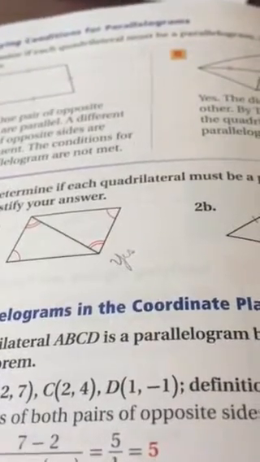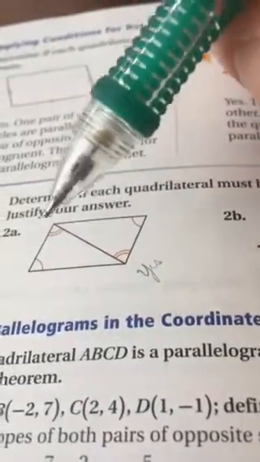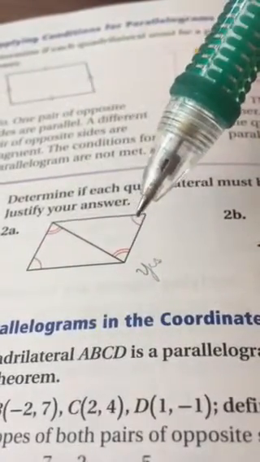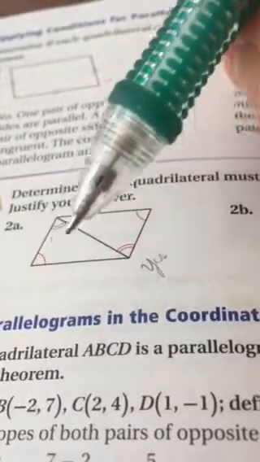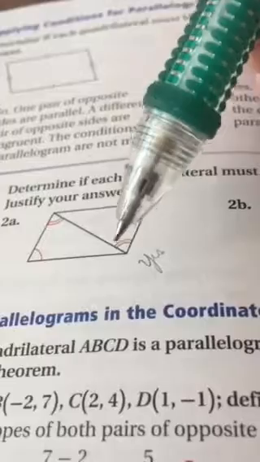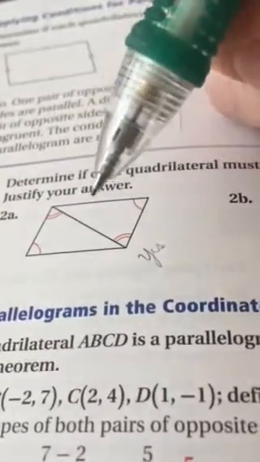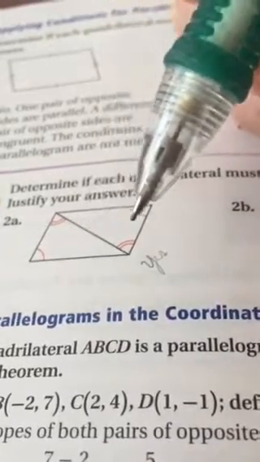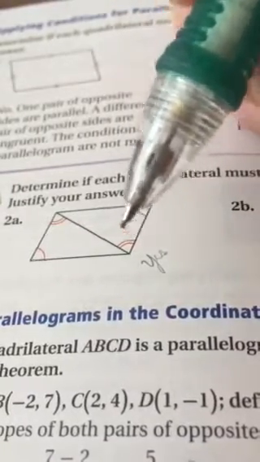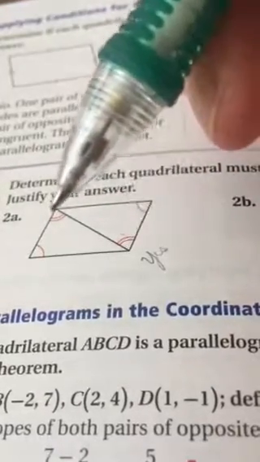Same thing, determine if the quadrilateral must be a parallelogram. Well, at first glance, you would probably be tempted to say no on this one. But we do see that we have this set of opposite angles that are congruent. We do not have all of that information. But look what we do have. We have a quadrilateral that's been split into 2 triangles. And these 2 triangles have 2 sets of congruent angles each. So this angle is congruent to that one, this angle is congruent to that one.